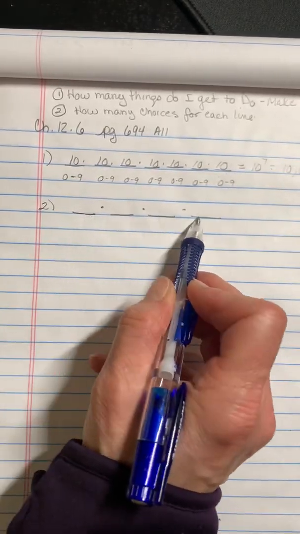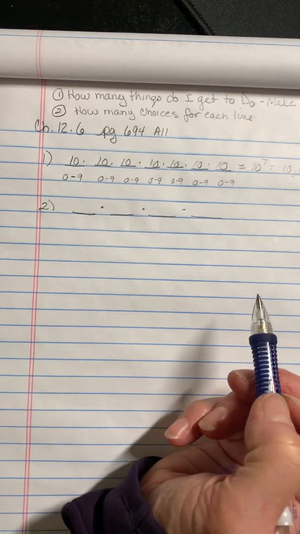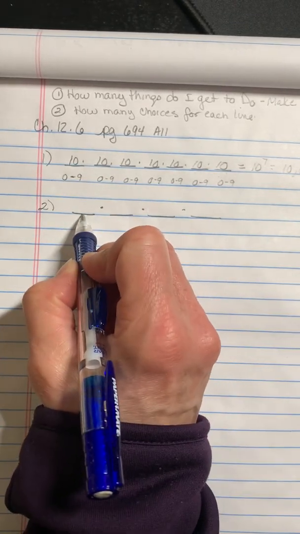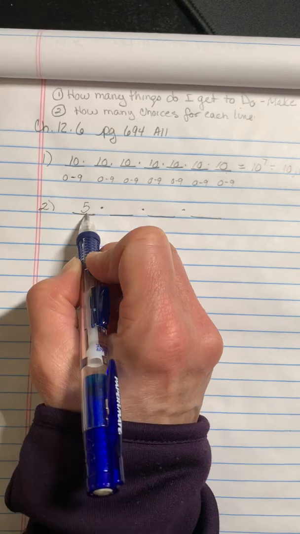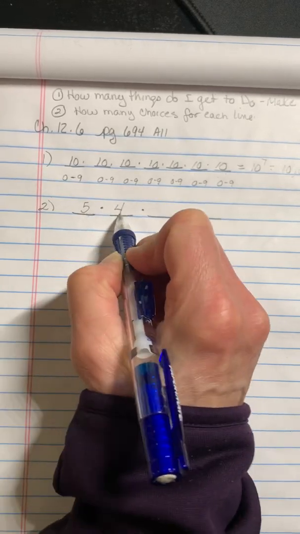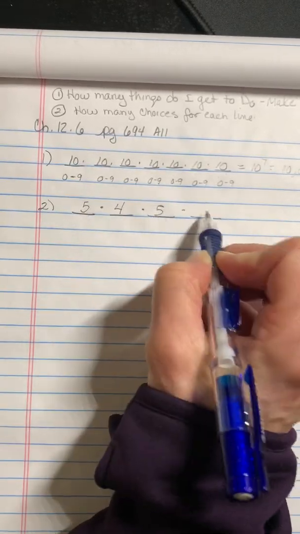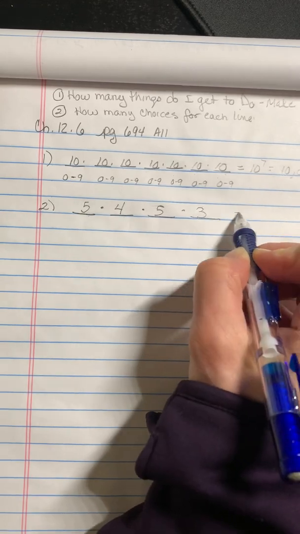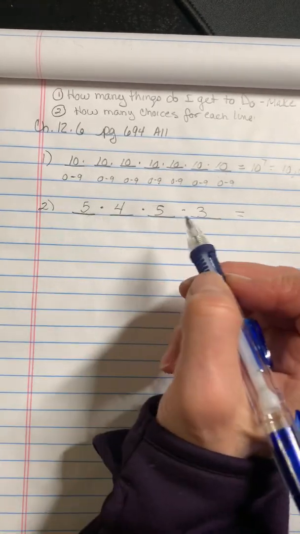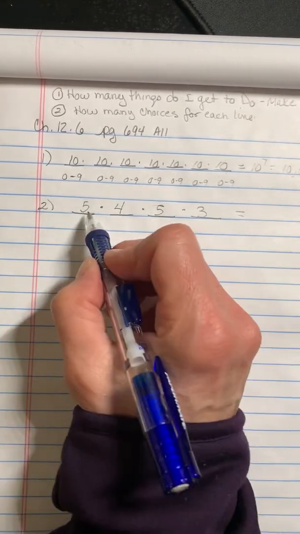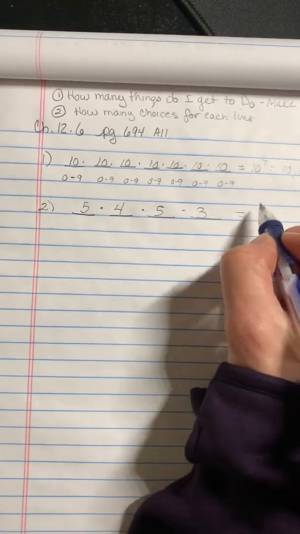You get to do 4 different things. Within the 4 things, you have 5 choices of an English, 4 history, 5 math classes, and 3 physical education. So outcomes is always multiplication. 5 times 4 times 5 times 3. And you're going to get your answer for how many outcomes you get. Okay, so just be careful on it.